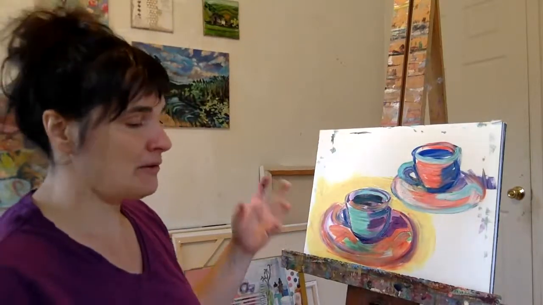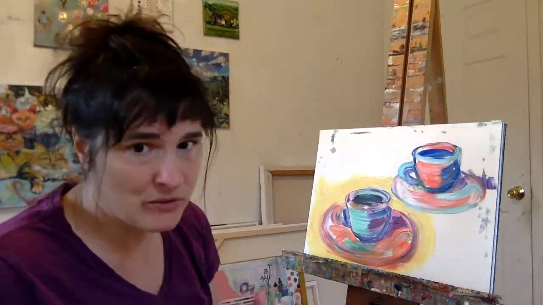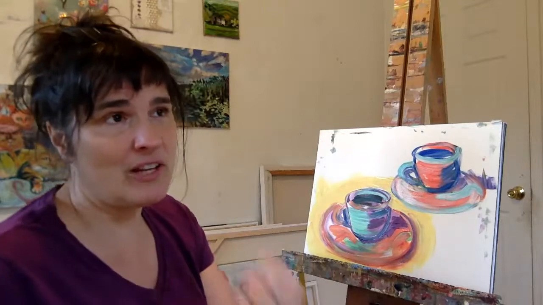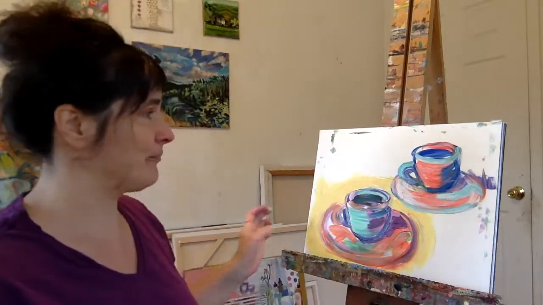So I hope this gives you a jumping off point to apply wild color to your paintings. Just remember, try to keep those values correct. If you can get those values right, the color can be whatever you want it to be.